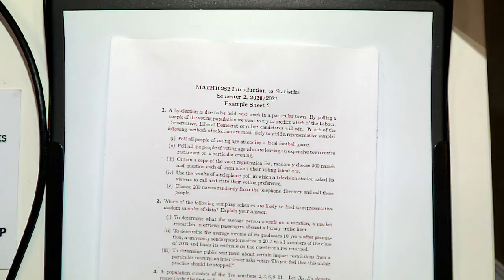Can you guys start working on this question sheet, please? Any questions you can ask me.